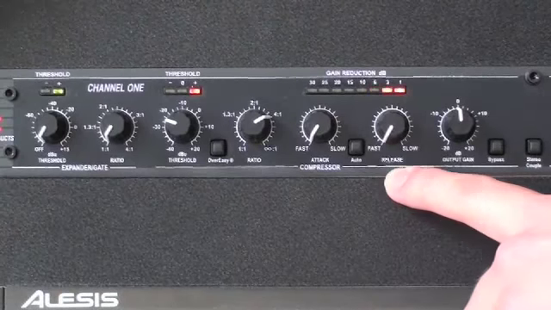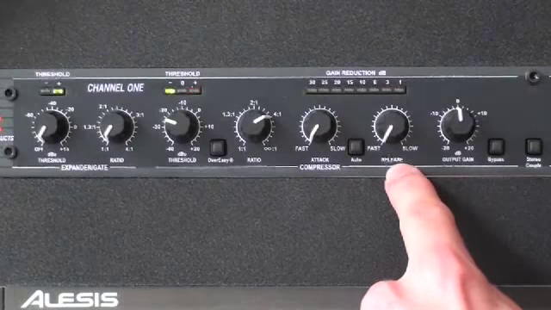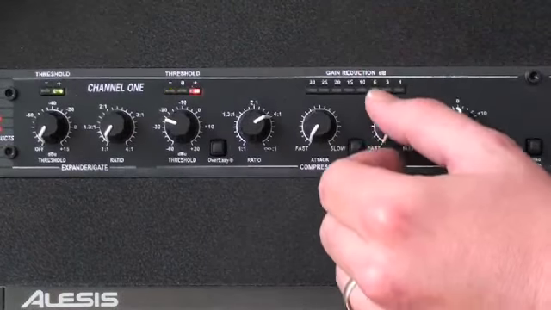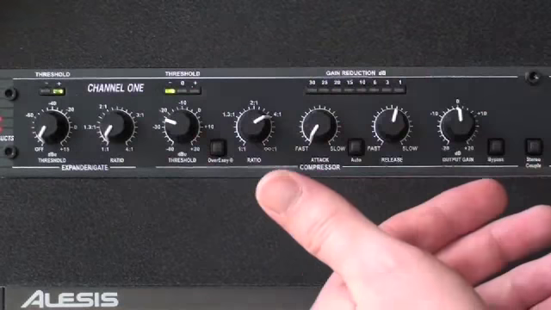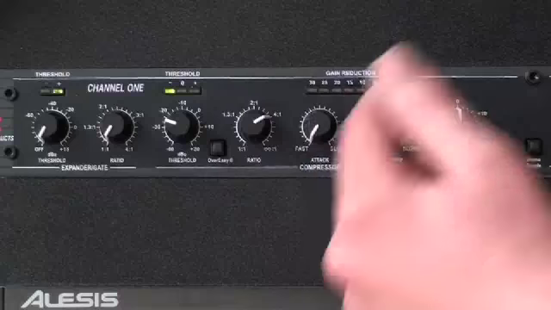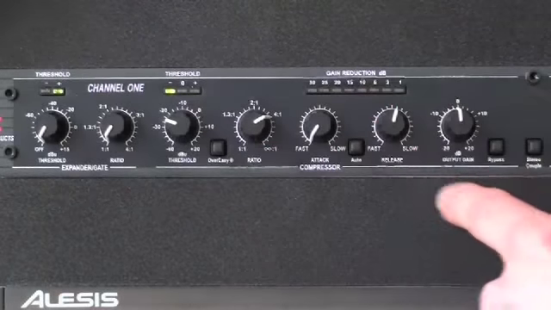Release is kind of the same idea, but whereas attack is how fast it is pulling this virtual fader down, release is how fast it is pushing this virtual fader back up. So when the audio drops back below the threshold, how slowly does this recover up here? Or how fast does it recover?